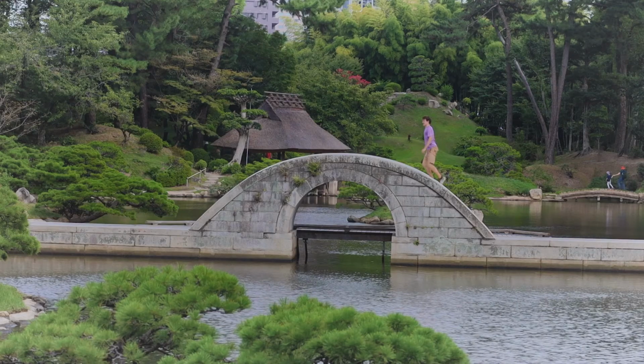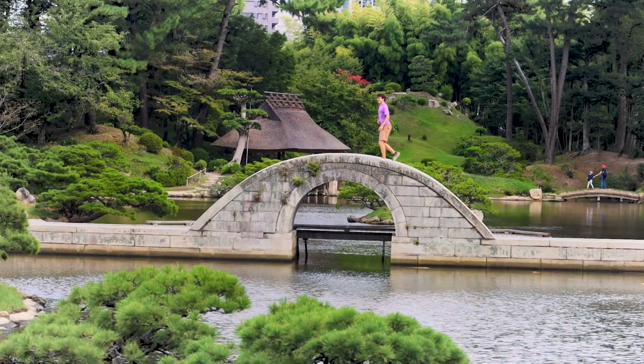What's up guys, in this video I'm going to show you how to color grade dark videos in Premiere Pro. I'm going to take this clip right here to this clip right here. If you want to skip around in this video, feel free to use chapters down below.